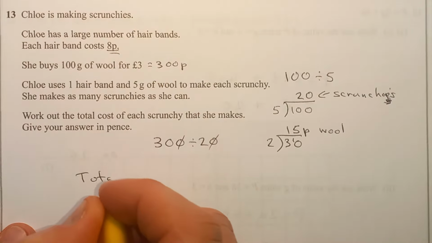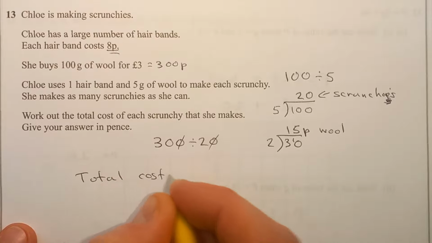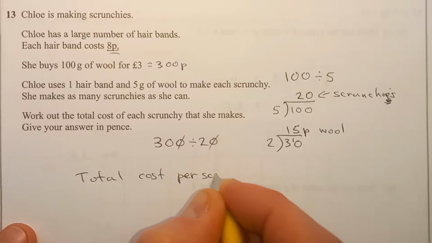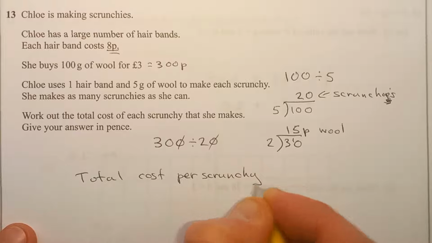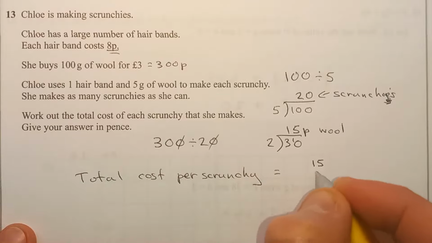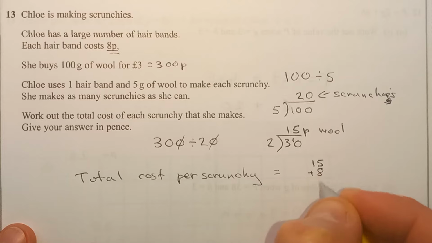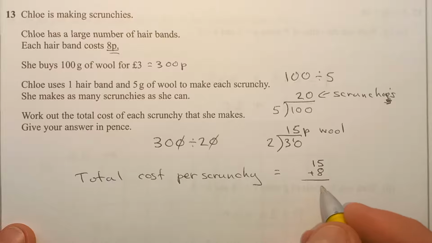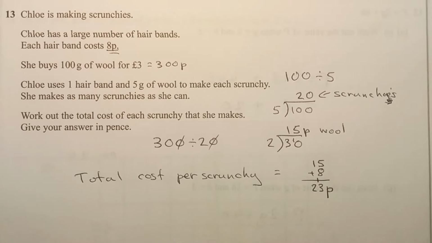So our total cost per scrunchie is going to be 15p for the wool plus 8p for the hairband. 5 plus 8 is 13. 1 plus 1 is 2. So we've got a cost per scrunchie of 23p.